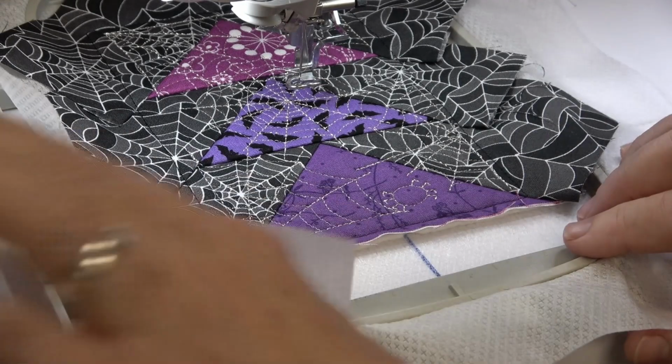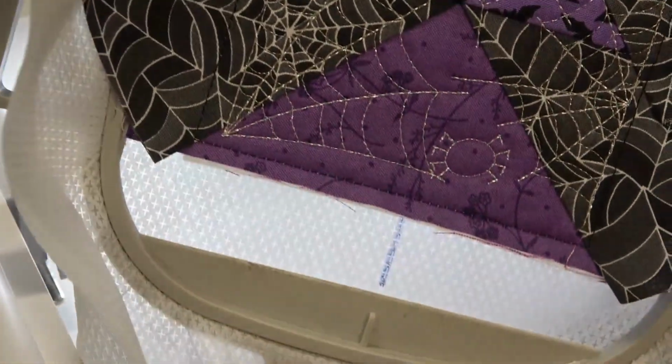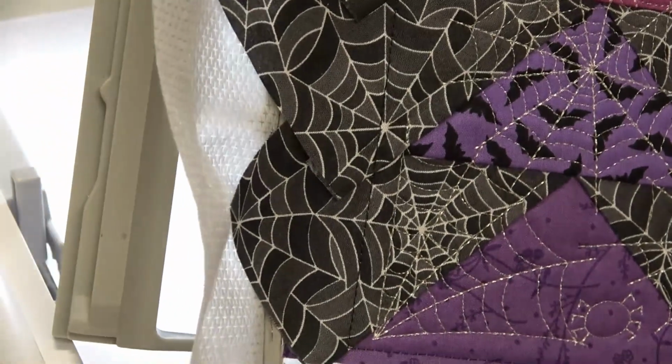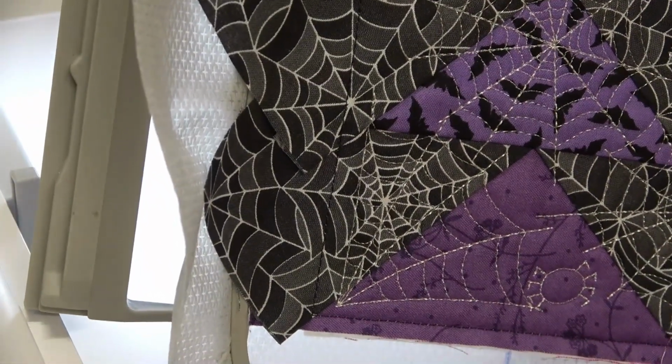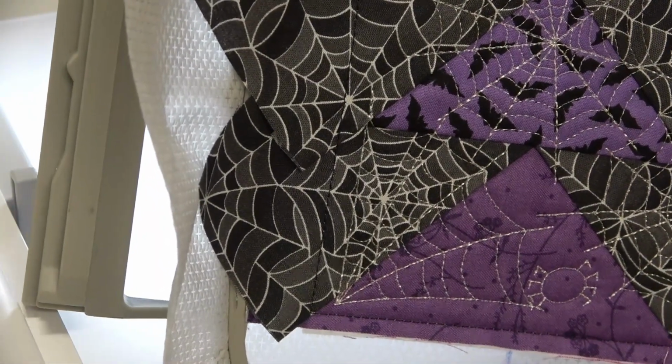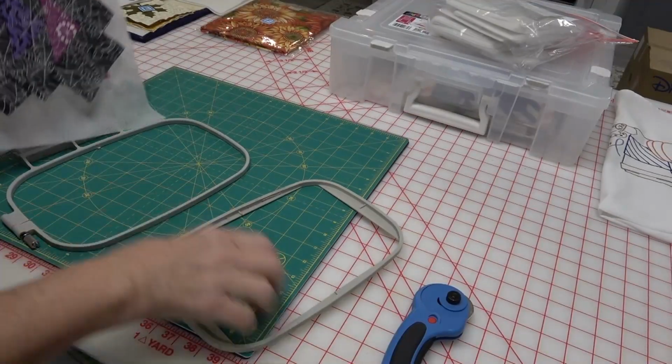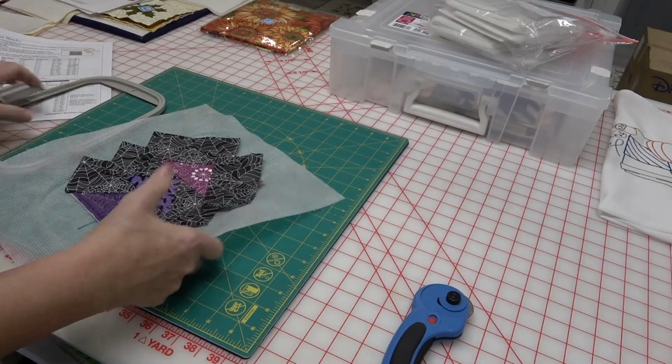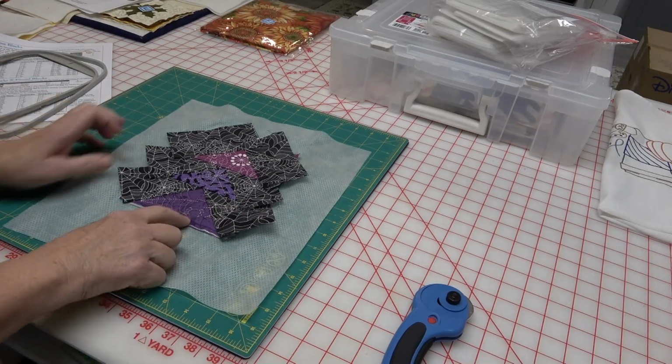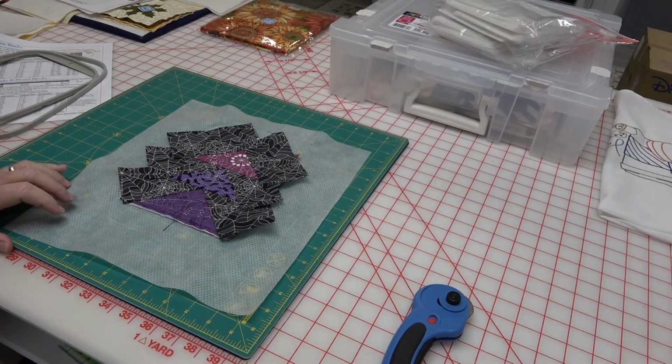All finished. Isn't that amazing? That looks adorable. Oh my goodness. Okay, I'm going to trim it up to 4.5 by 6.5 now. That turned out awesome. I love that little spider. He is just too stinking cute.